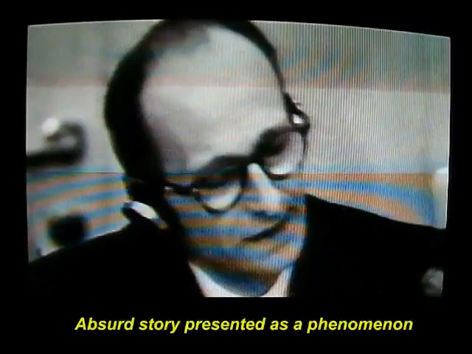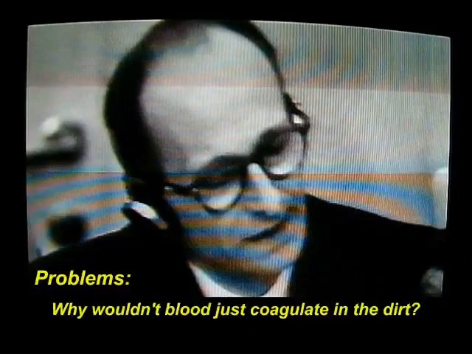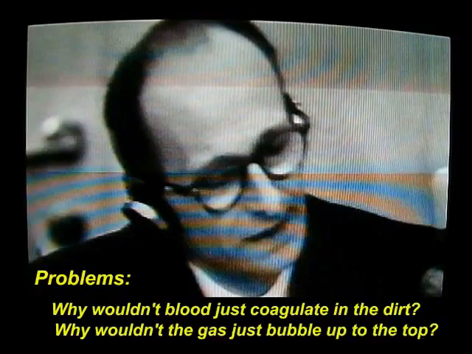It's an absurd story presented as a phenomenon. Suchomel did the same thing, in Eichmann's case likely to minimize the torture in jail, but at the same time to subtly resist being used as a stooge in the giant lie. Problems with Eichmann's story. Why wouldn't the blood just coagulate in the dirt? And if there were gases produced near or below the blood, why wouldn't the gas just bubble up through the blood to the top, instead of pressurizing the blood?